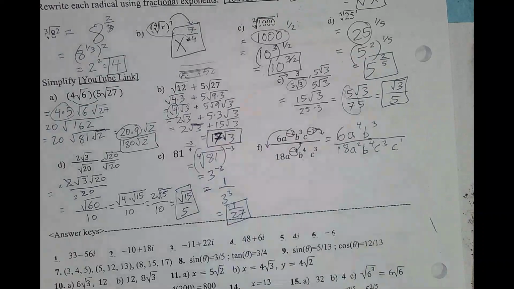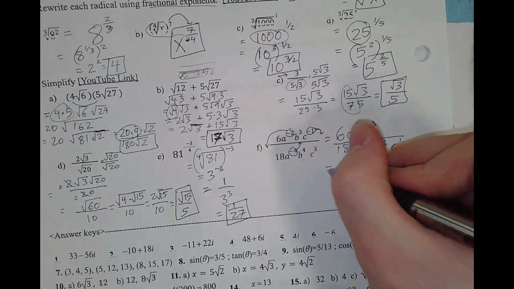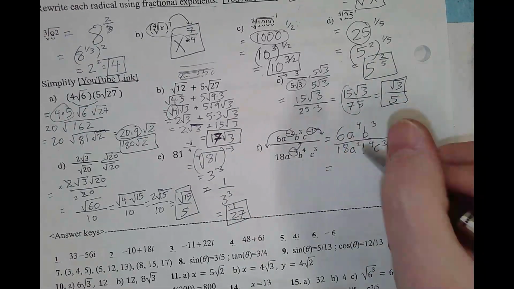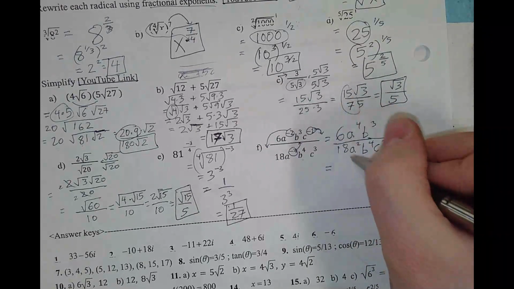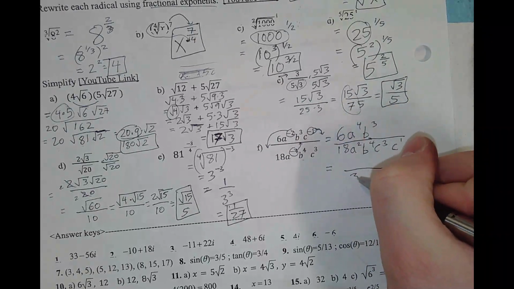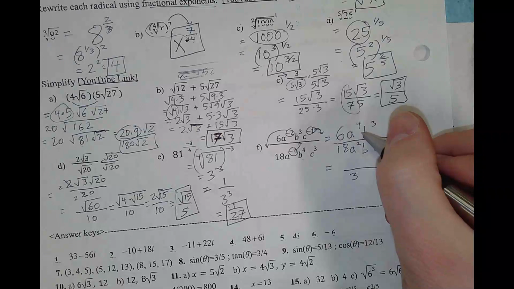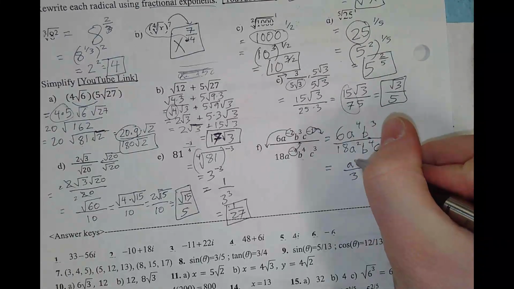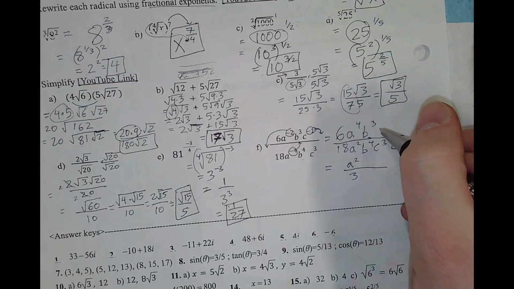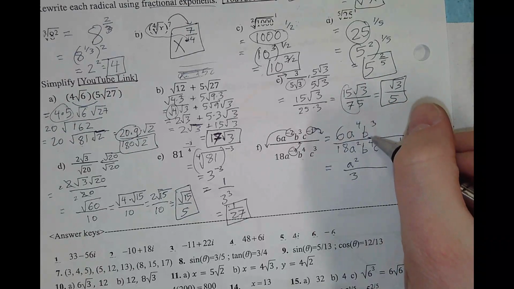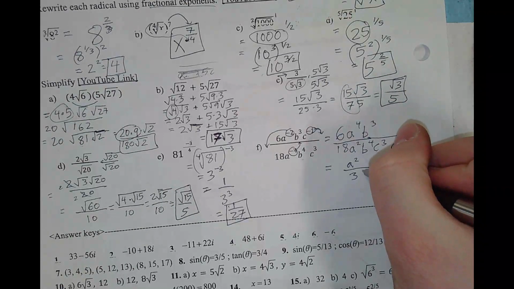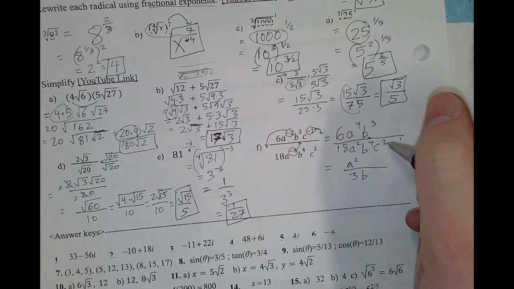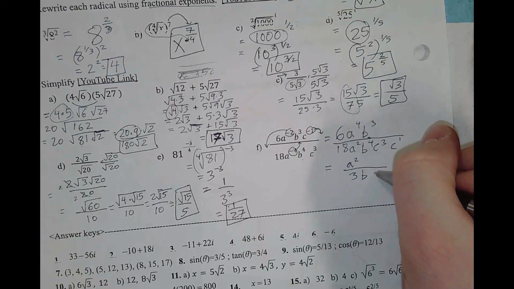So let's simplify this. Six over 18 is 1/3. And if I do 4 minus 2, that gives me a to the second power. 3 minus 4 gives me 1 on the bottom. And then c to the fourth power.